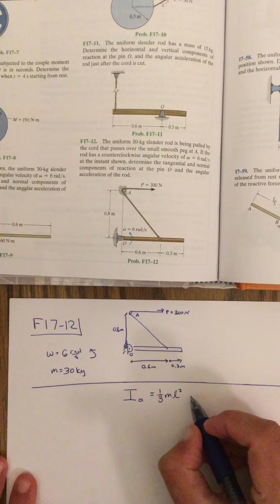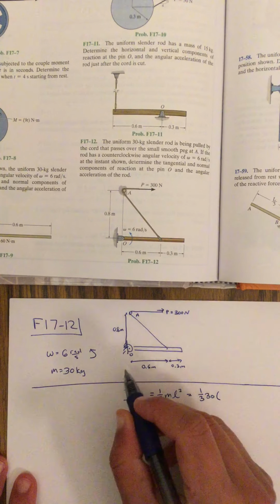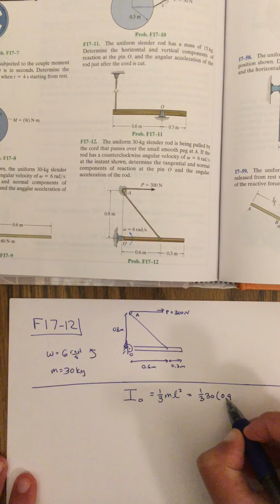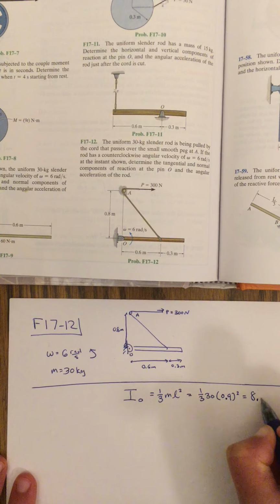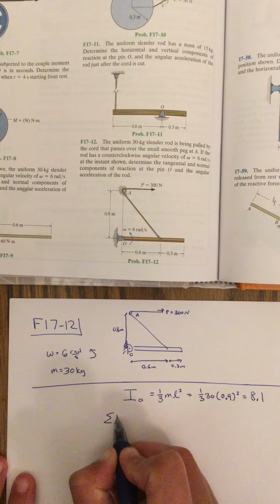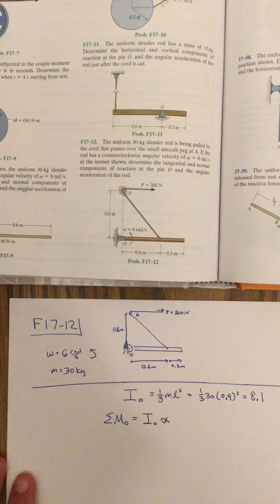Okay, so the mass of the rod is 30, so this is 1/3 of 30. The length of the rod is 0.9, so times 0.9 squared, and that gives us 8.1. Then I can sum up the moments about point O. That's equal to the moment of inertia times the angular acceleration. I'm looking for the angular acceleration.